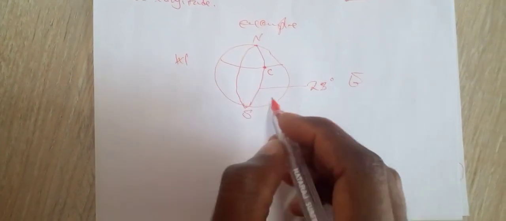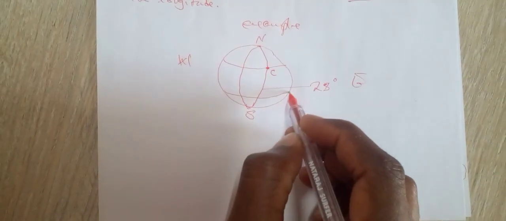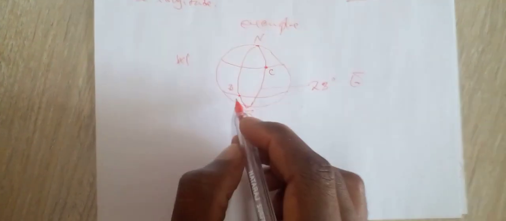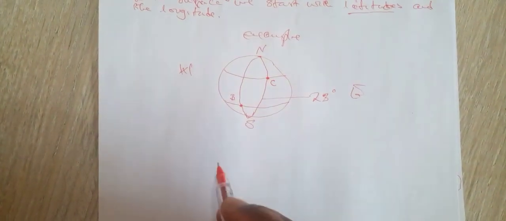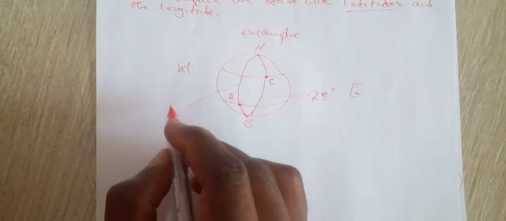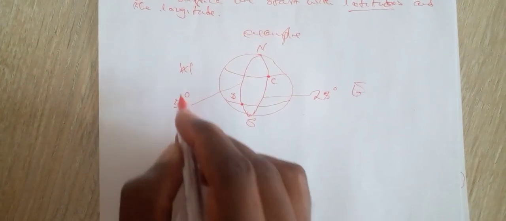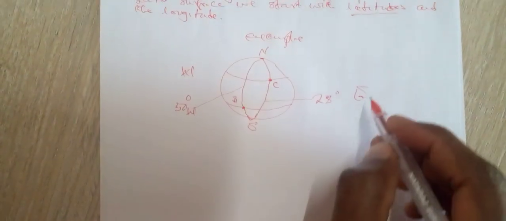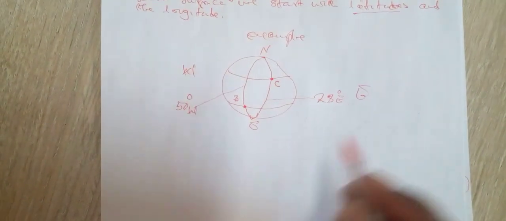Hence we have another latitude down here, where we have point B. This point B is also on this hemisphere down there, and we can say that this is 50 degrees west, and this is 28 degrees east.